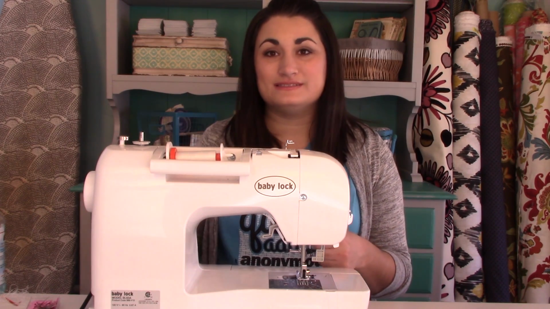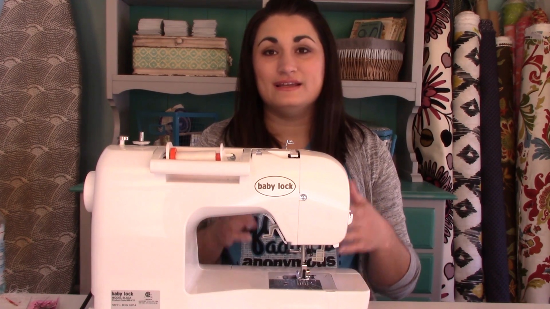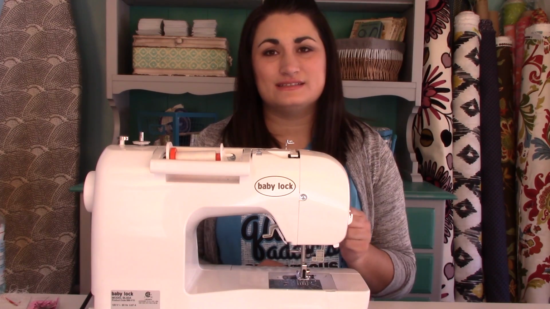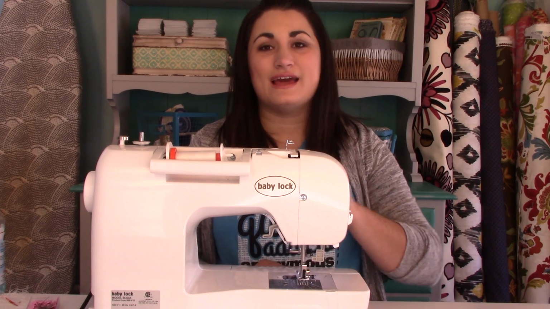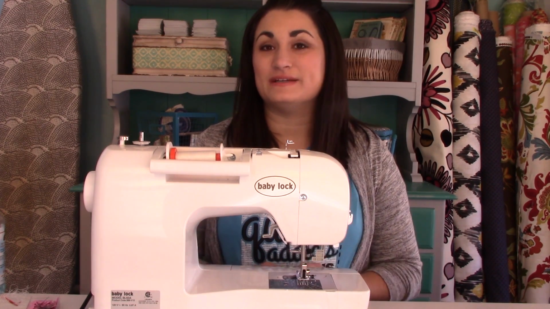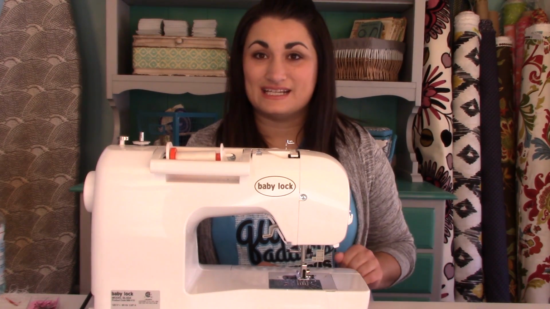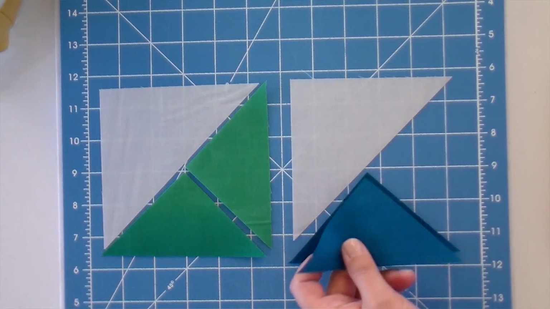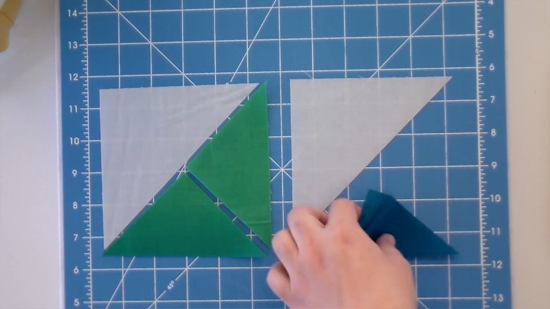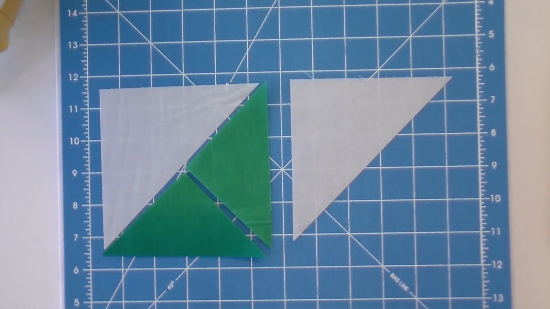I'm going to press a button so that it moves 1 needle width to the right, and then I have just a teeny little smaller stitch, and that helps so that way we have a little bit to trim down, and make sure our blocks are going to be the right size when we're all finished. All right, so I'm just going to lay these guys right sides together, and we're going to put them through the sewing machine.